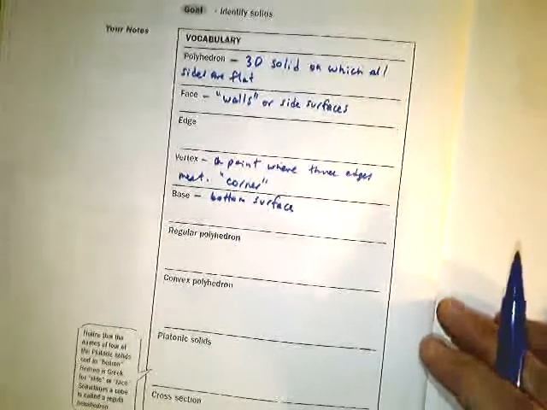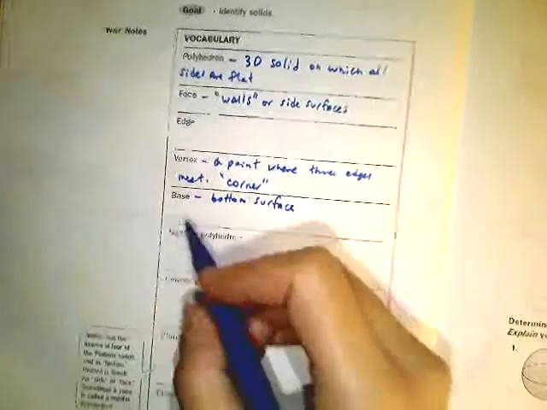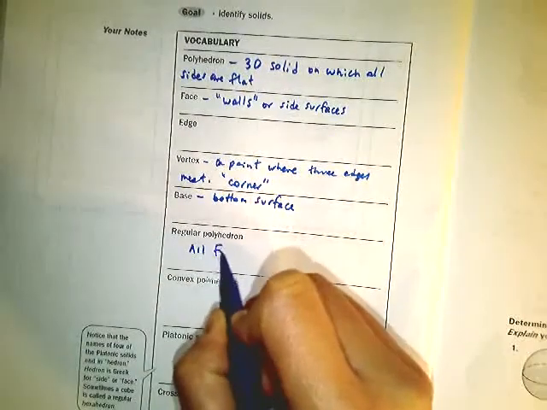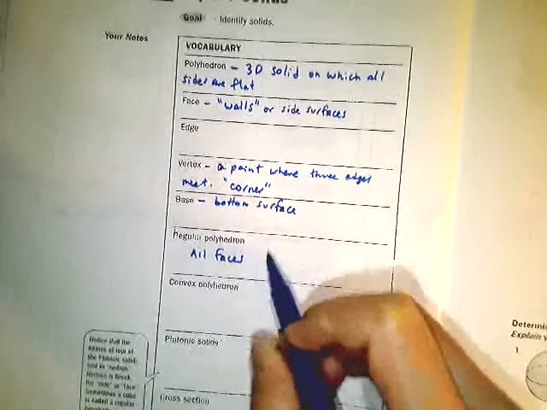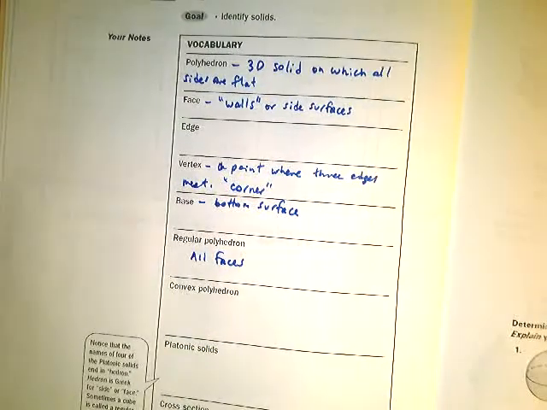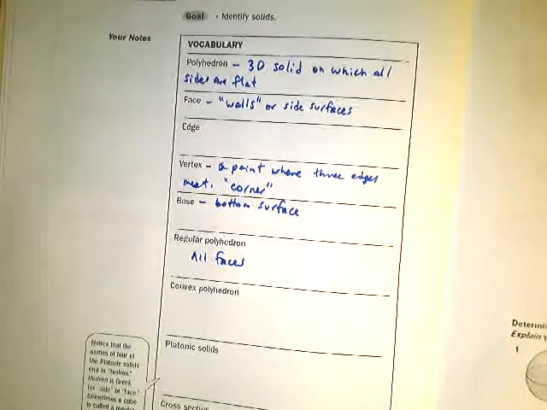A regular polygon simply means that all the faces are congruent. Like on a Rubik's Cube or on a rolling die. All the faces are the same size because they're all squares, or the same size and shape.